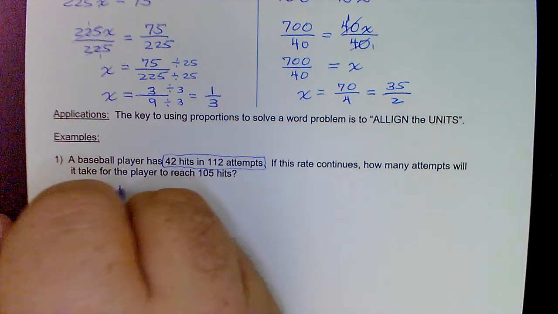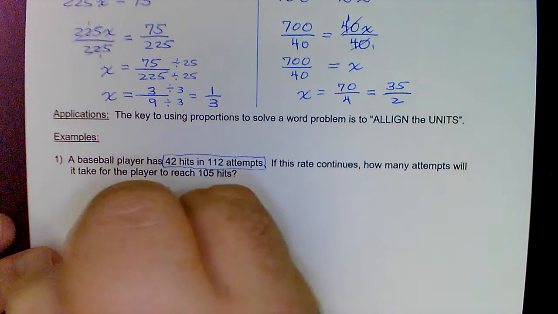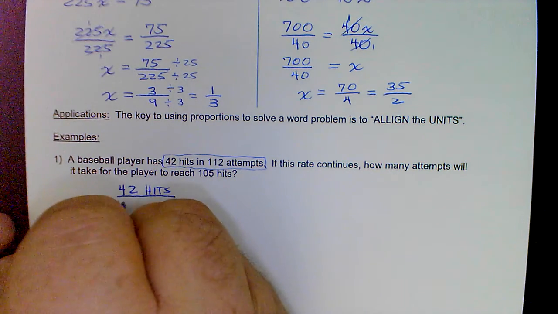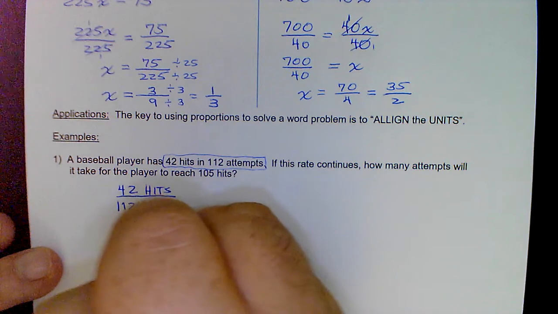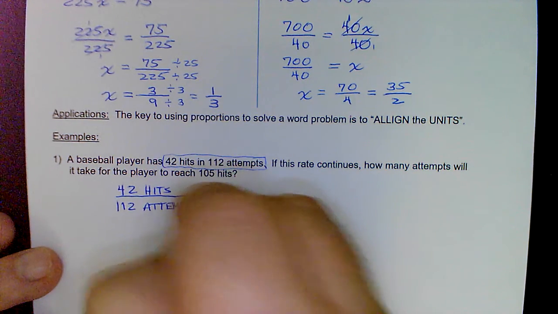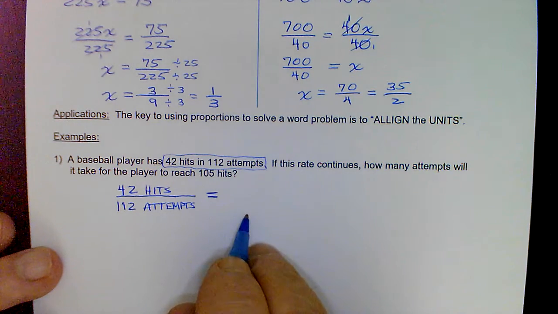And so I would suggest you include the units in your initial setup. So 42 hits, 112 attempts. We're going to set up a proportion, so it's an equation equating two ratios.